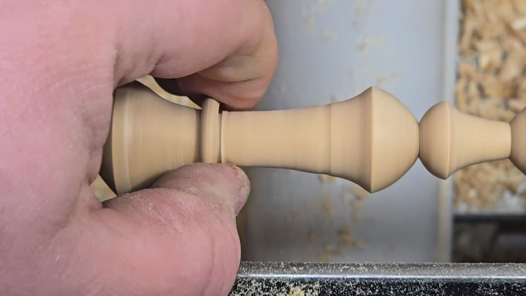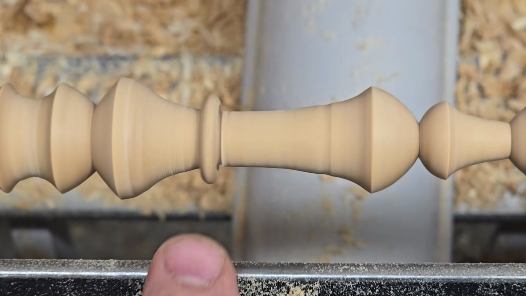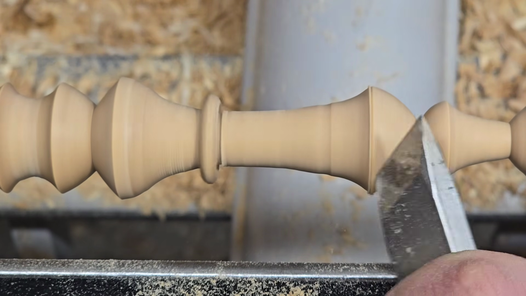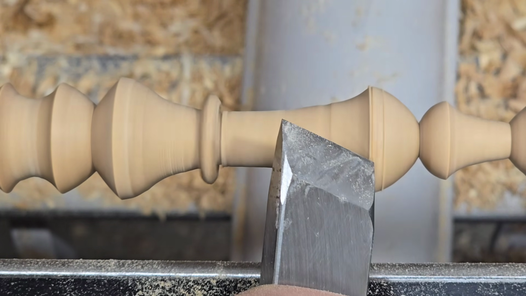Go, so it's loose. So now I can finesse this cove here and a little catch.